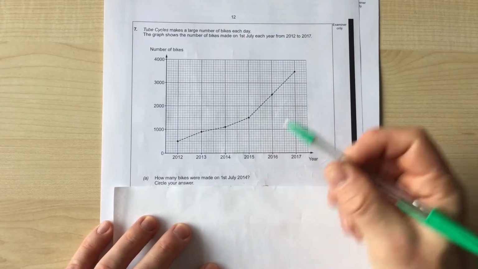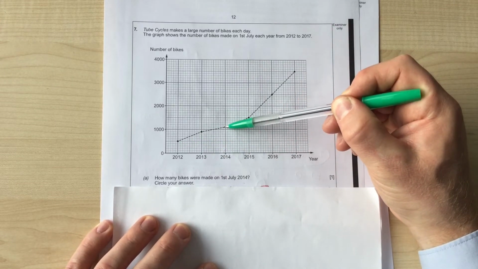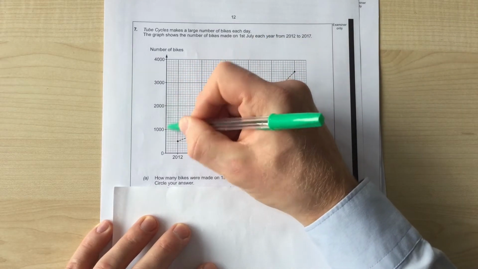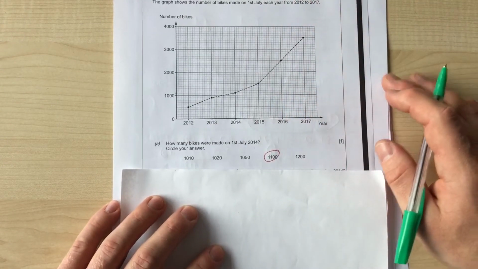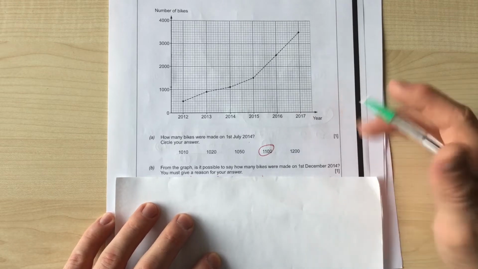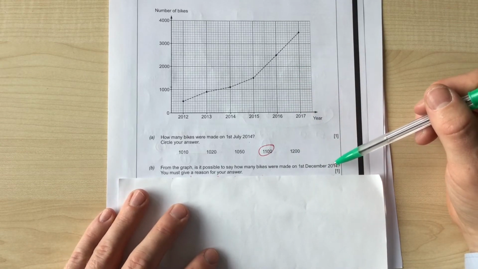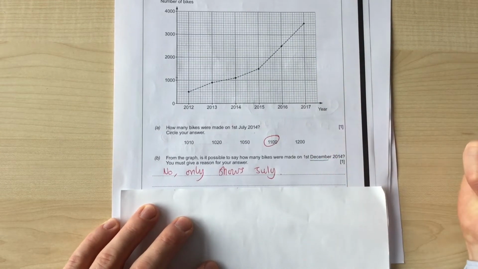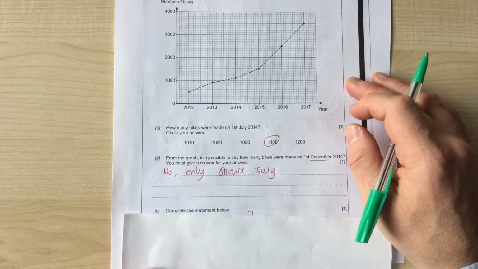1st of July 2014, how many were sold? So here it is. 2014 up and across, so make sure you choose the correct scale. Each tiny square's worth 100, so 1,100, 1 mark. Next one, from the graph, is it possible to see how many bikes were made on the 1st of December? So you must give a reason. Well, December is a completely different time of year to July. So no, it only shows July.